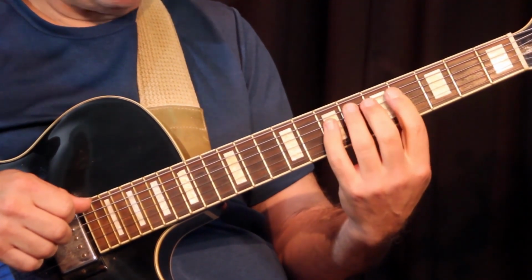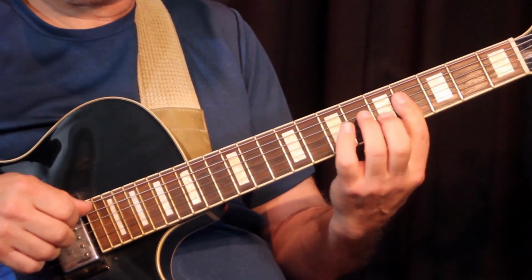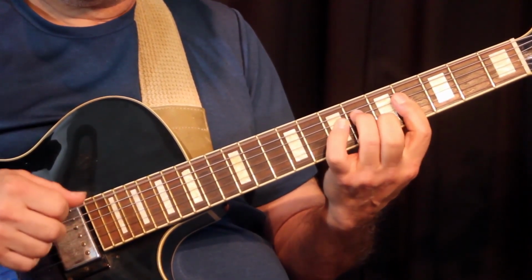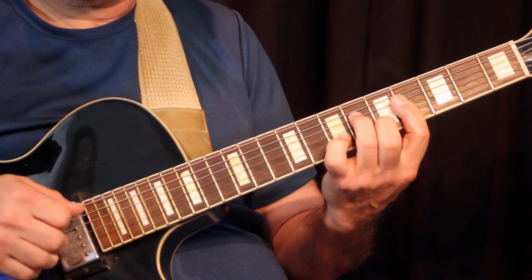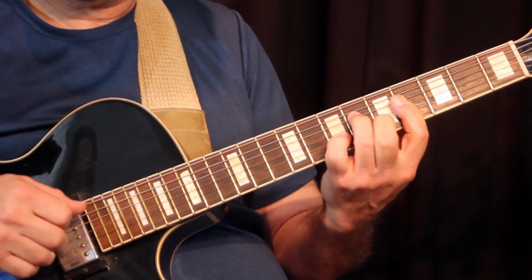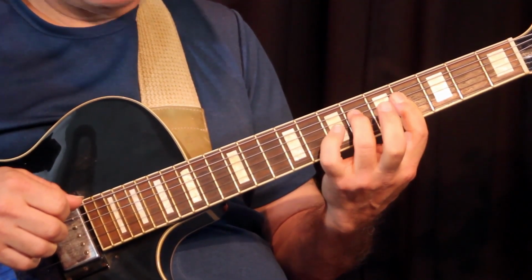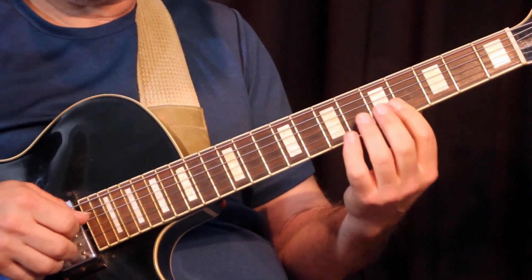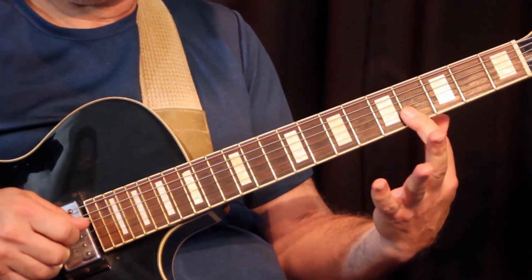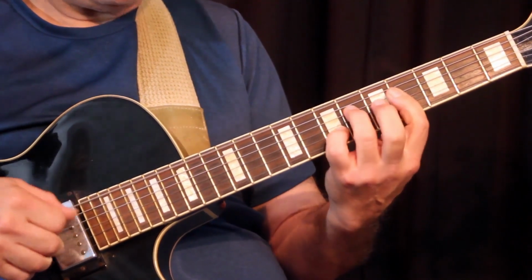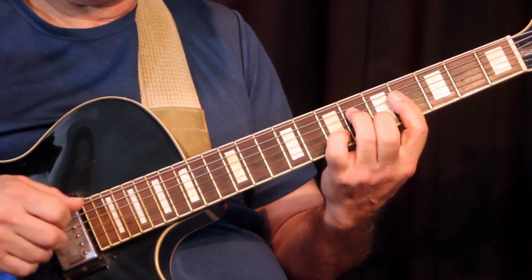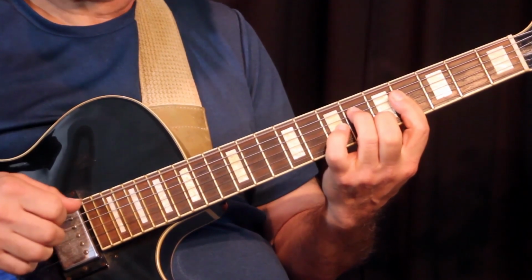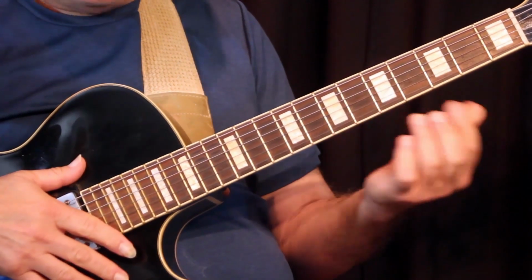So there's very little movement. My first finger is planted. And the rest of the movement is just achieved by moving fingers 2 and 4 and then plucking out notes that are already being held down by the first finger. So the intro from the top.